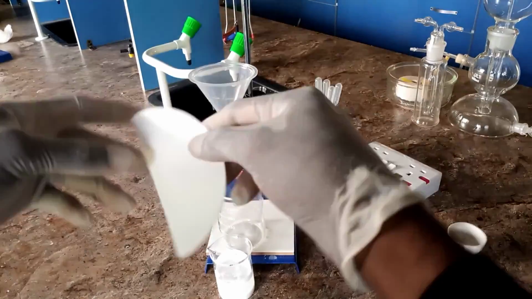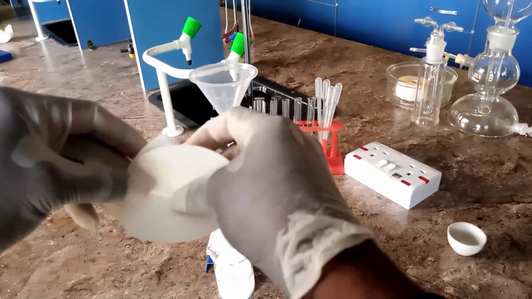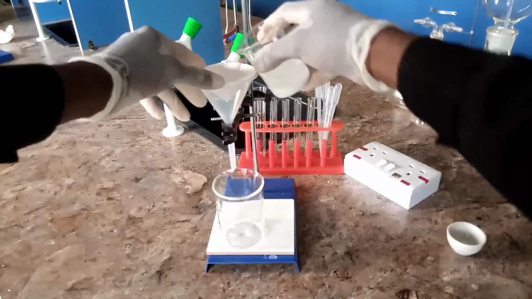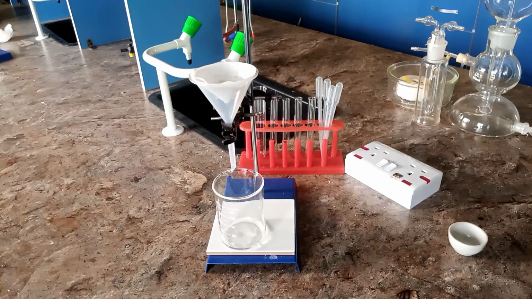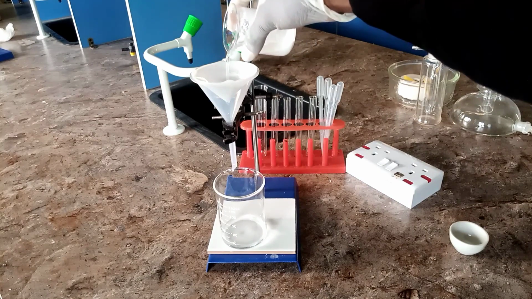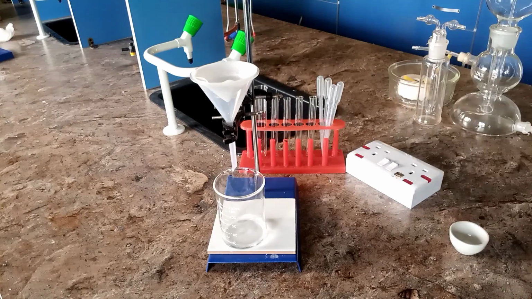You fold it into 2 and into 4, and the quarter of it, you divide into 2 and place it firmly inside your funnel. Then add the mixture of the salt through the filter. You observe that the filtrate goes through the filter paper while the white residue remains on top of the filter paper. The filtrate is colorless, the residue is white in color.